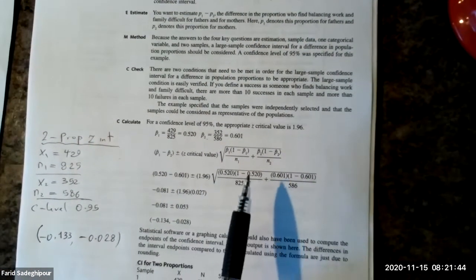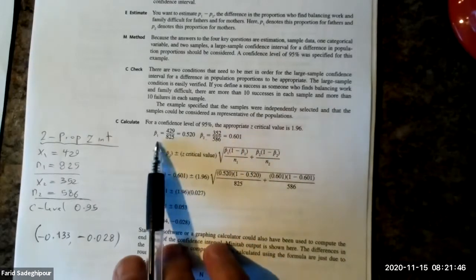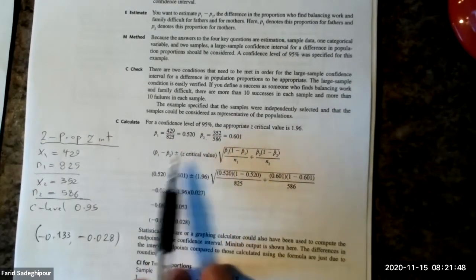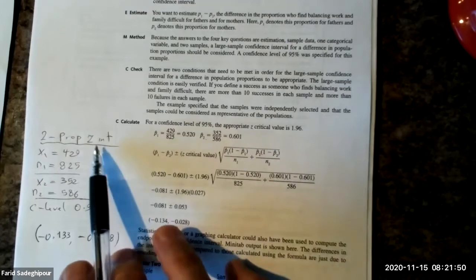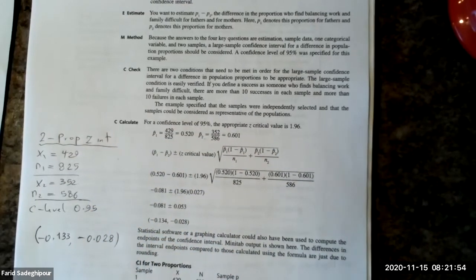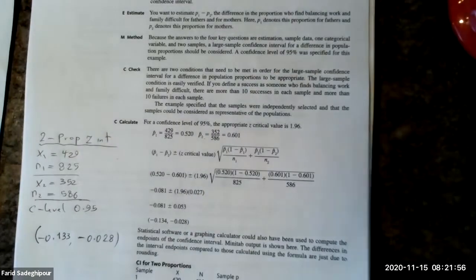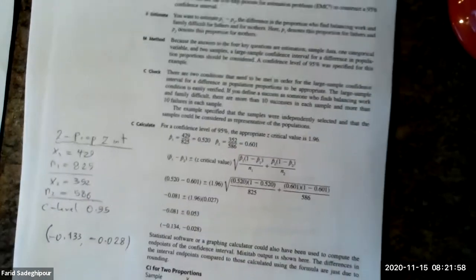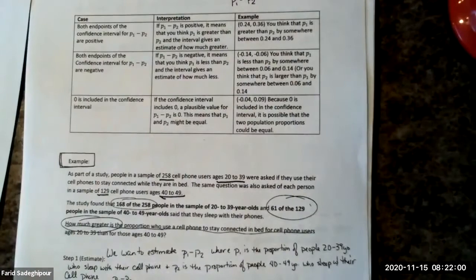Very similar to that one. You calculate p hat for each, put it in the formula, or you could use your calculator and find the confidence interval. Very similar. Some examples in this homework are very similar to this, and some of them are very similar to that.